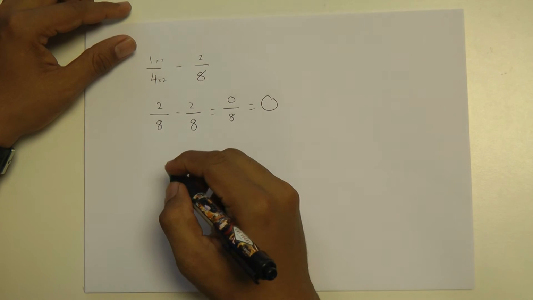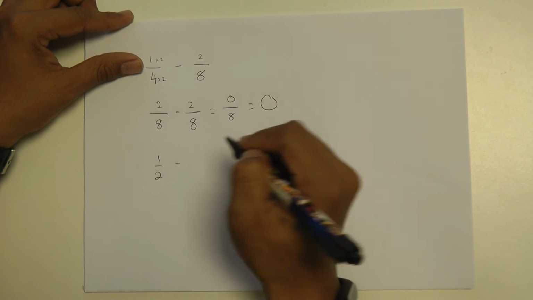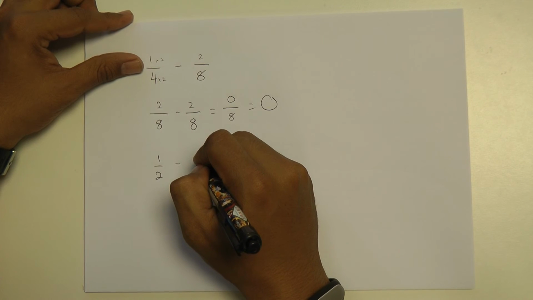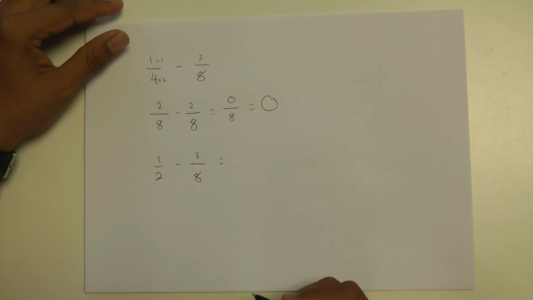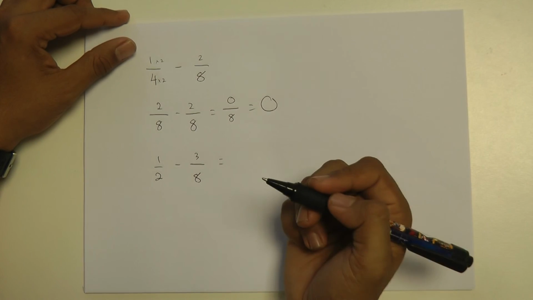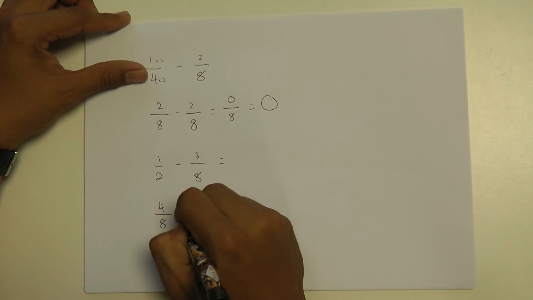Okay, now, another example. 1/2 minus 3/8. Yes, this 1/2, I need to change it to 4/8.